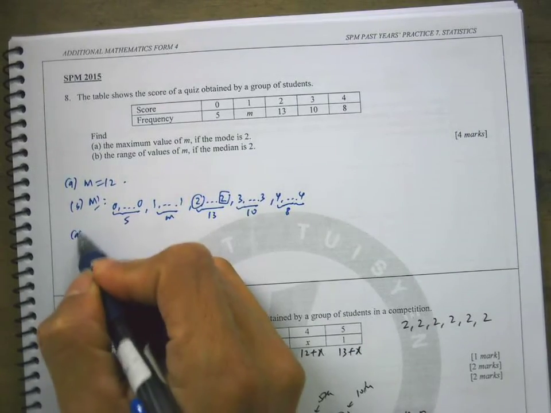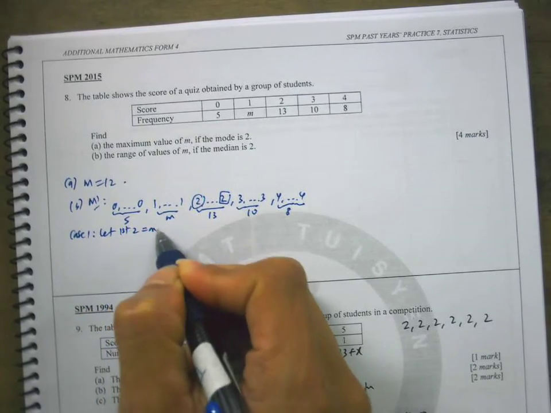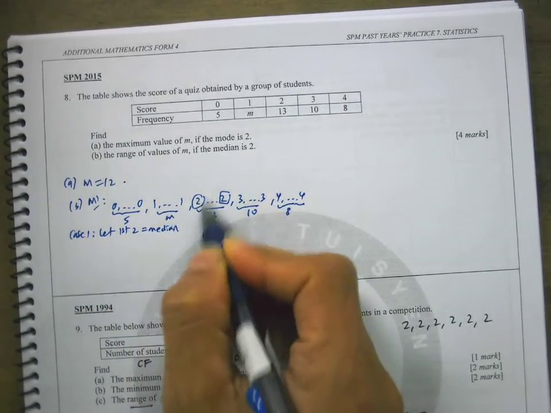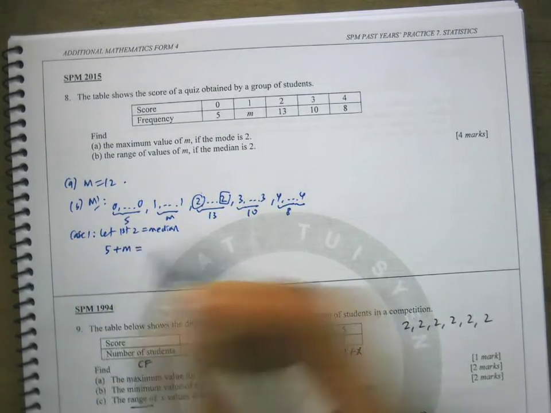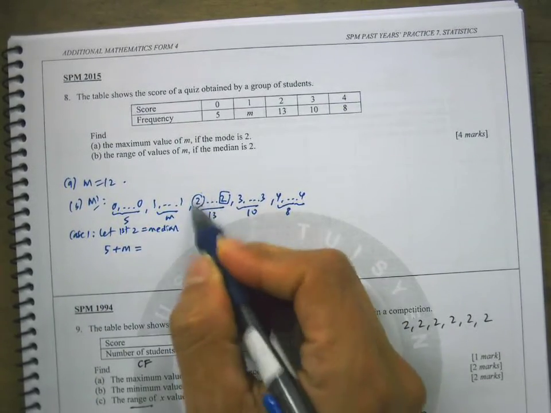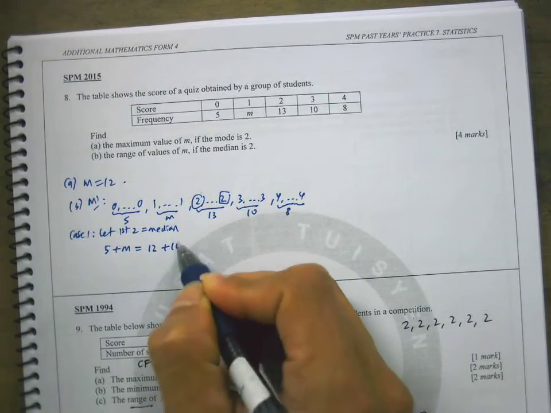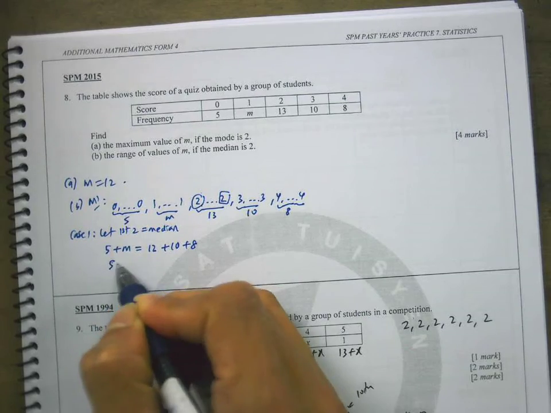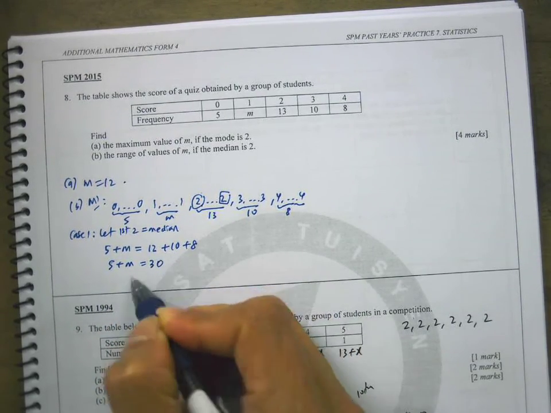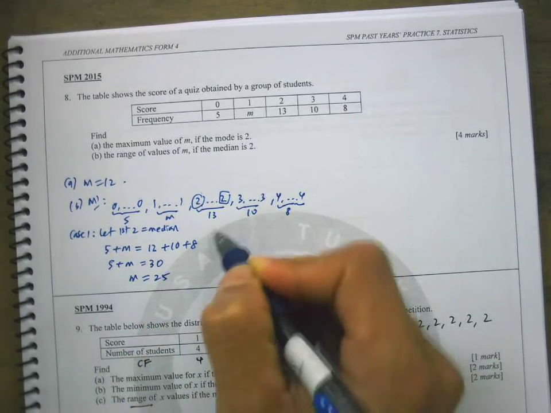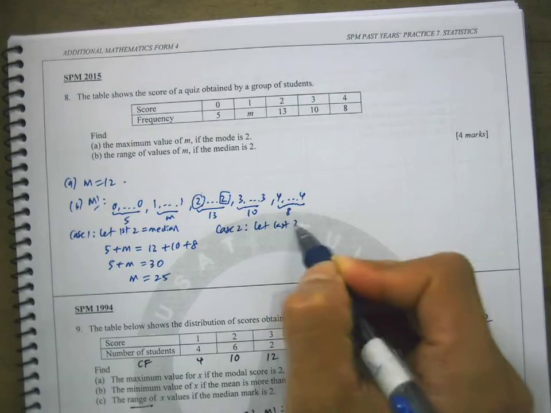So let's call it case 1. We let the first number 2 be your median. The first number 2 is this. If this is your median, my total frequency on the left, 5 plus m, must match my total frequency on the right. Now if I take out these two, I'm left with how many? 12 and 10 and 8. So 5 plus m is now 30, correct? So m is 25.